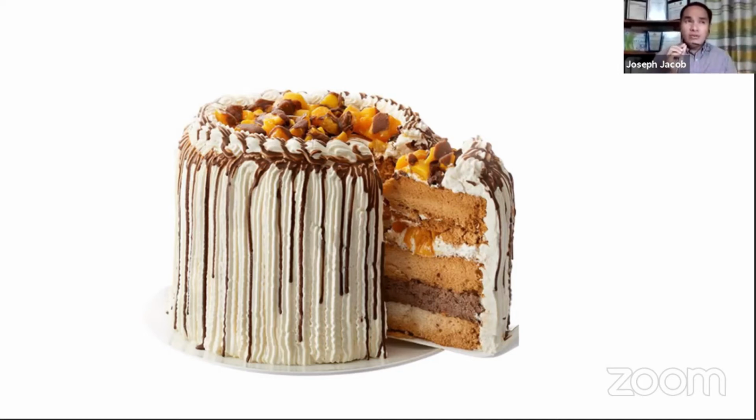Na hindi pwede yung sobrang alat, hindi pwede yung sobrang tamis kasi matataas na yung mga blood pressure nila. So, ma'am or sir, I will be designing a cake na that is sugar-free so that the senior citizens will be able to taste it without harming or posing harm to their health.